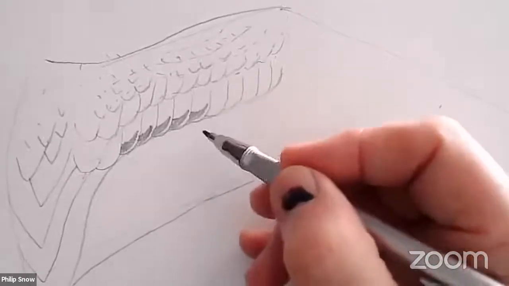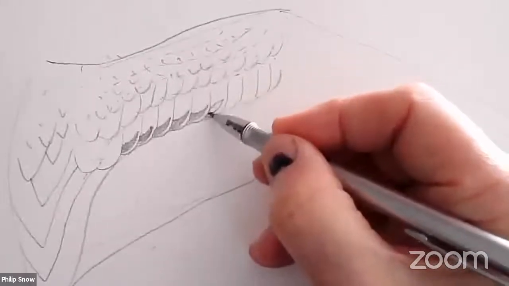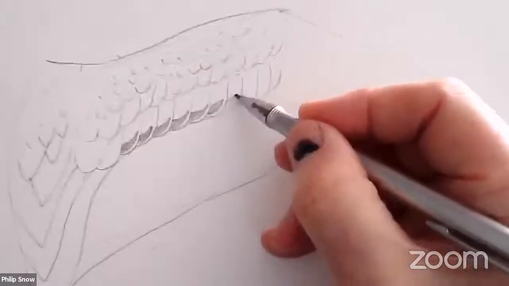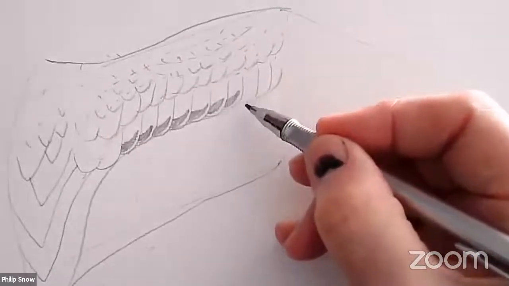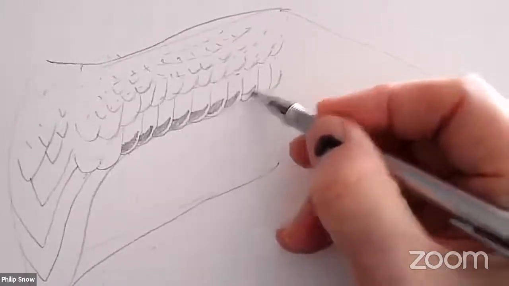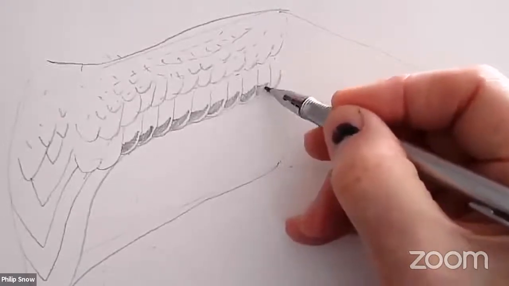And they're all going to vary slightly. Some of them are deeper, some of them are more blobby. If you look at another male mallard, you will find that it'll have its own variation on all of these little patterns.